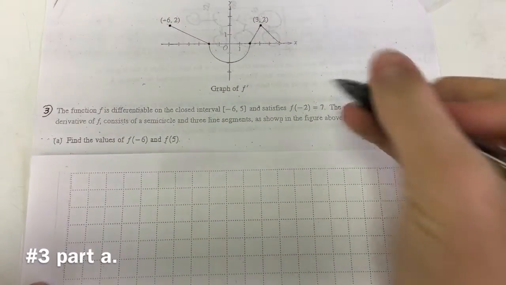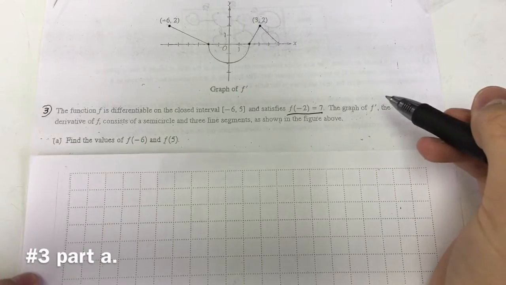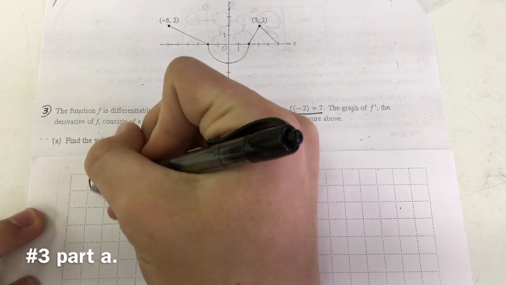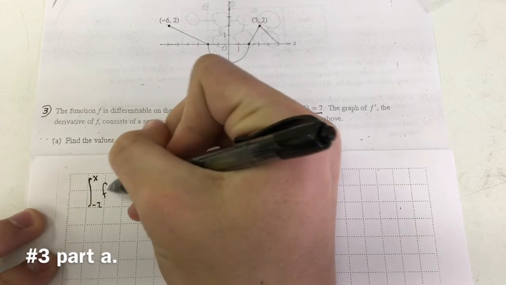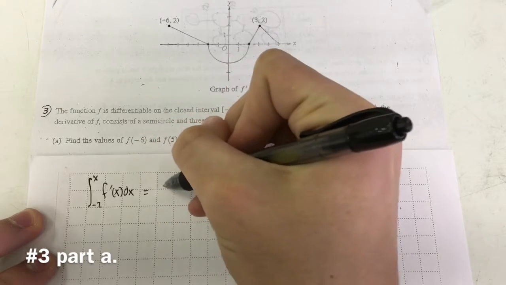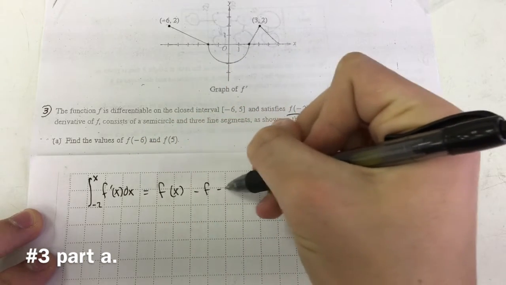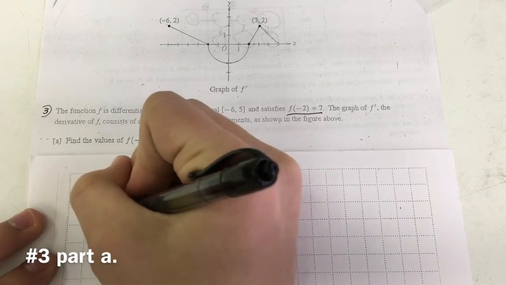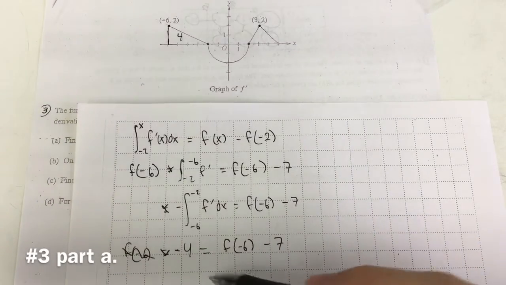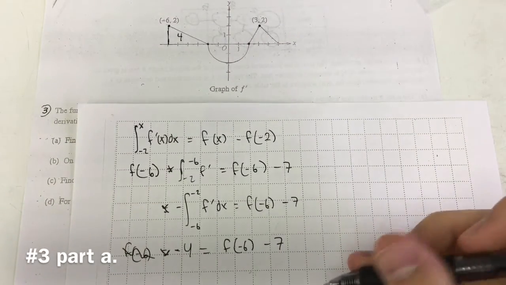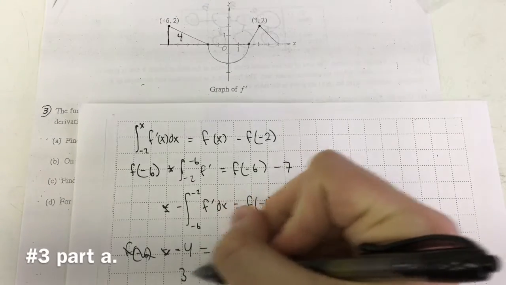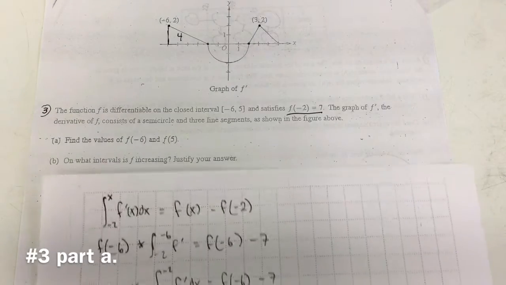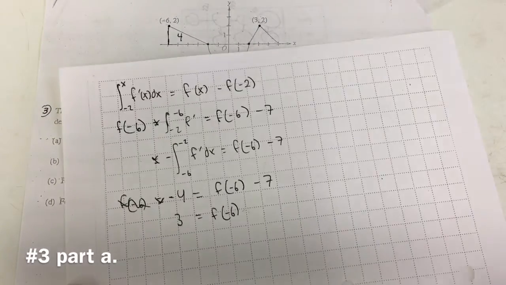Okay, so since it gives us f of negative 2 equals 7, we can use the fundamental theorem of calculus to solve for these two values. And we have that the integral from negative 2 to x of f prime of x dx equals f of x minus f of negative 2, which is just 7. So to find f of negative 6, so this is negative 4, and then we add 7 to both sides, and we get that 3 equals f of negative 6.